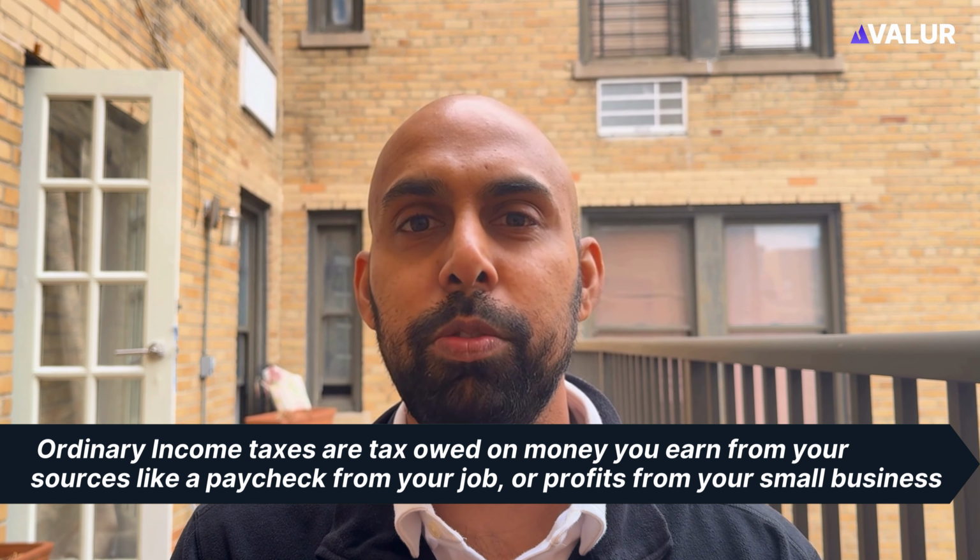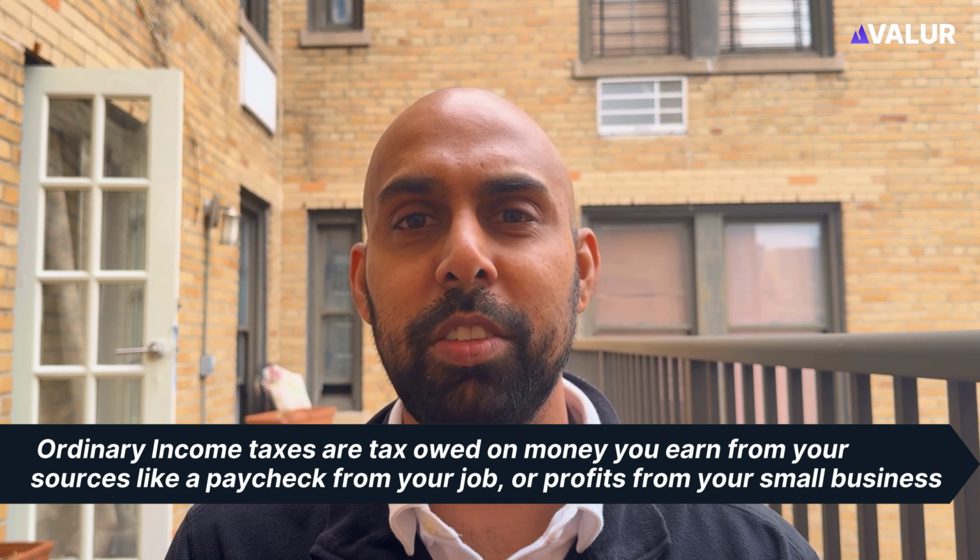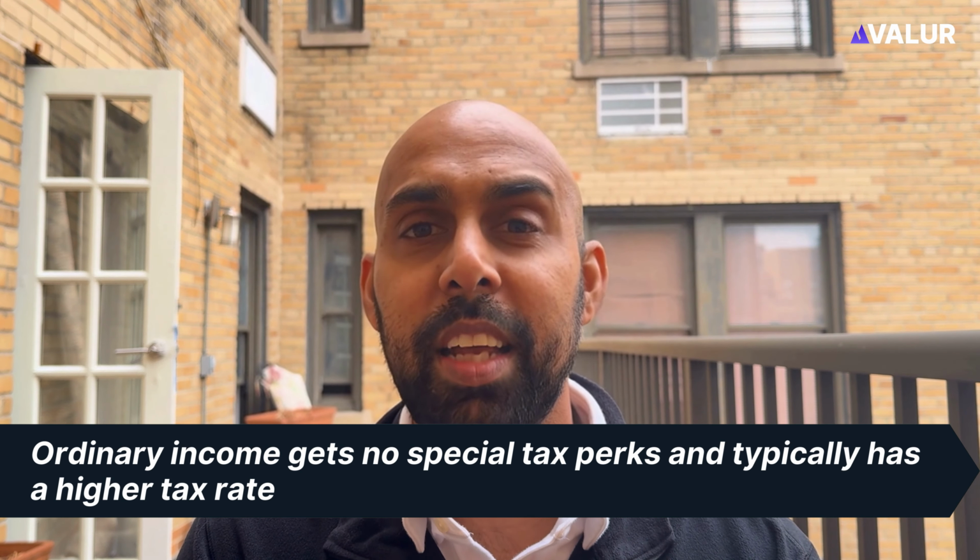Ordinary income taxes refer to the taxes owed on money you earn from your usual sources, like a paycheck from your job or profits from your small business. It also includes income from things like rental properties, dividends, interest, royalties, and even some retirement accounts. Think of ordinary income as the money you earn day in and day out. Unlike other types of income, such as long-term capital gains or qualified dividends, which can receive preferential tax treatment, ordinary income gets no special tax perks and typically has a higher tax rate.